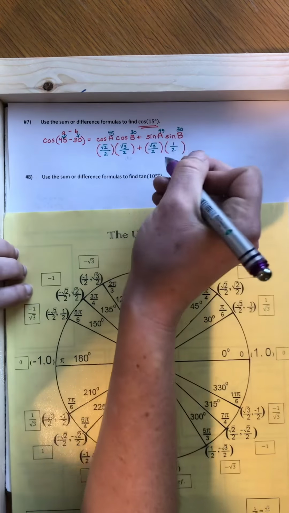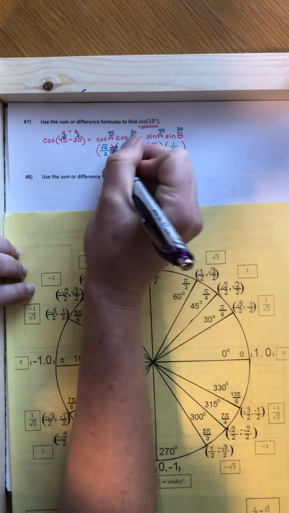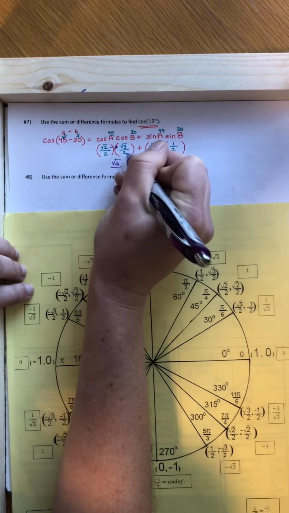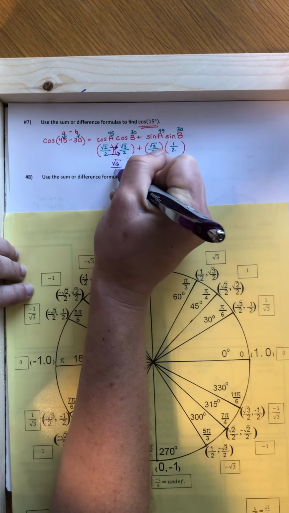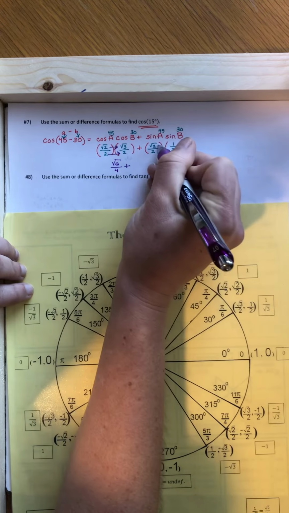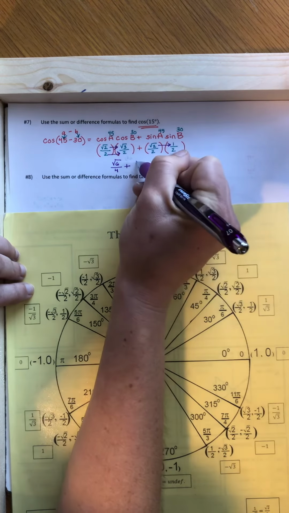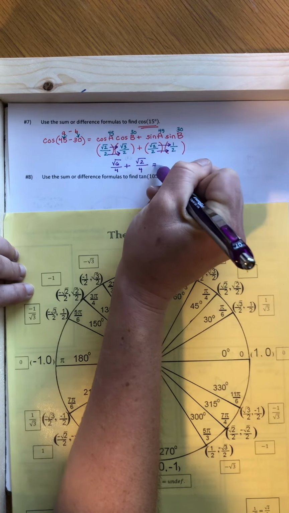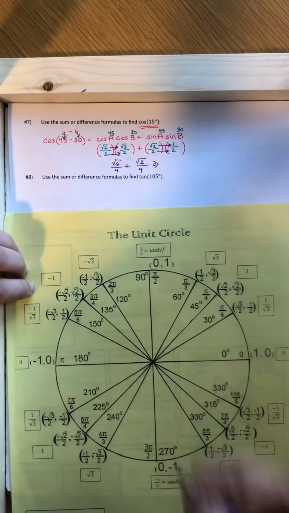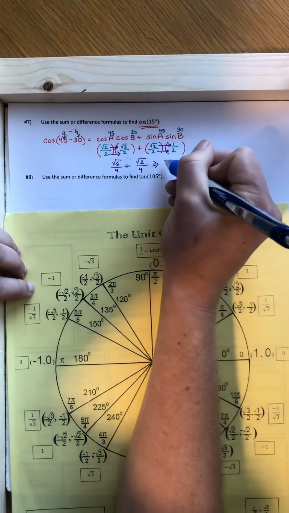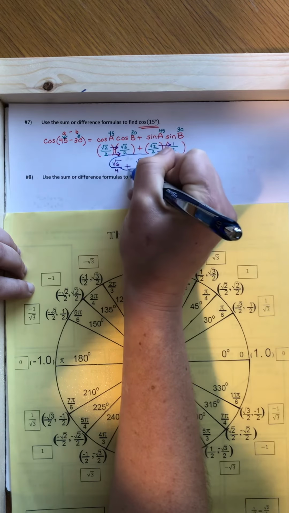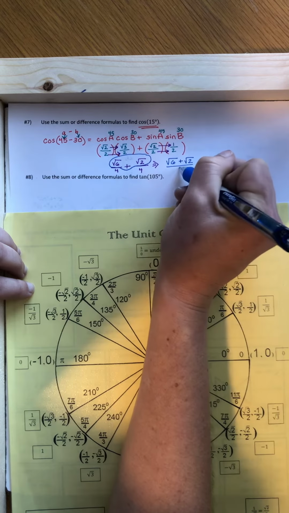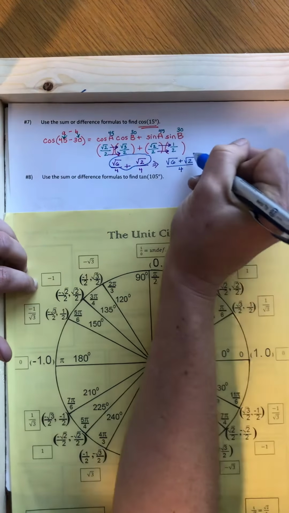So we need to multiply before we can add. So square root of 2 times square root of 3 is square root of 6. 2 times 2 is 4. Plus square root of 2 times 1 is square root of 2. 2 times 2 is 4. And they have the same denominator, so we're just going to squish them together. So we have the top is square root of 6 plus square root of 2 over 4. And that's your final answer.